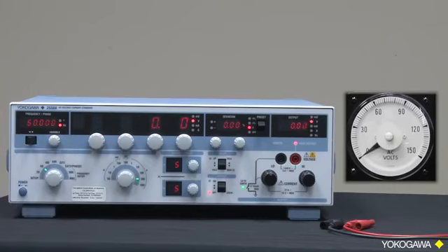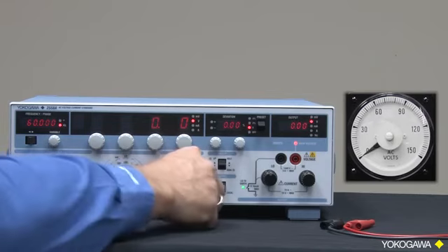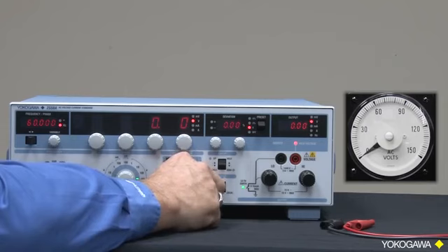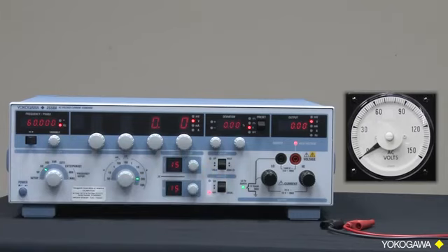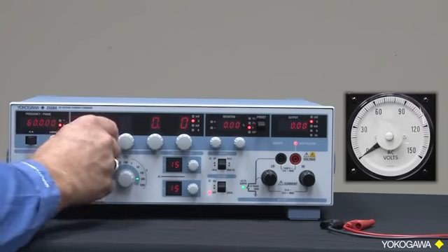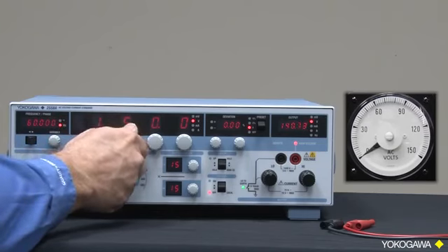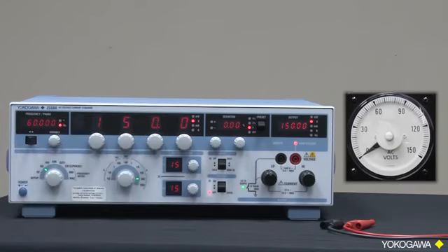Next, I'm going to set the source to match the major divisions on this panel meter. The panel meter to be tested has a total of 15 major divisions, so I will set the output divider to 15. The last item I need to set is the voltage. In this case, I will set the voltage to the maximum value for this panel meter, which is 150 volts. The AC source setup is now complete.